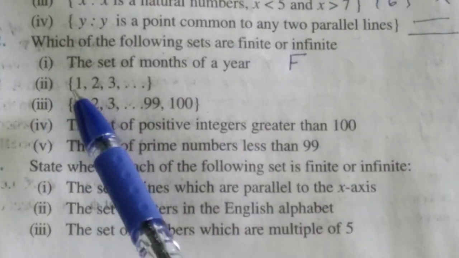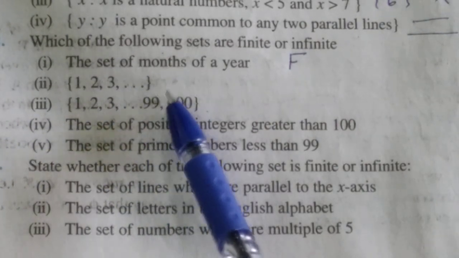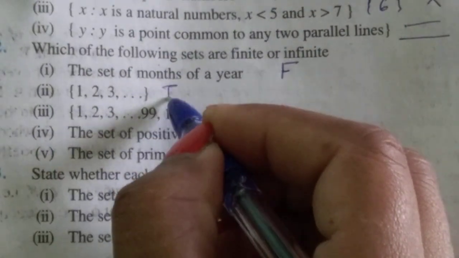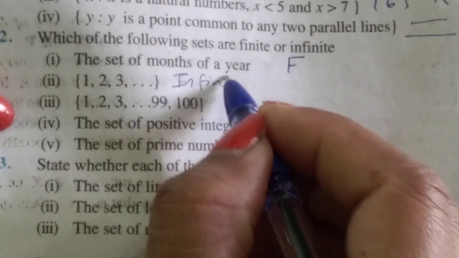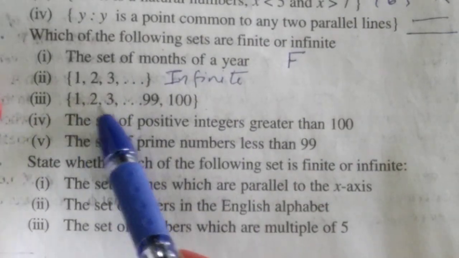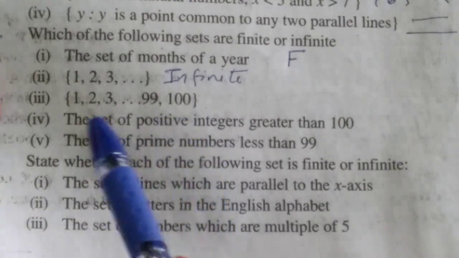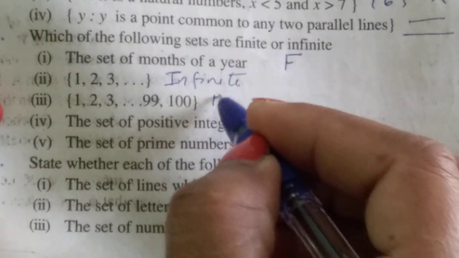So now the next one, 1, 2, 3, these are the natural numbers and it goes on and on. So this is an infinite set because we don't have a finite number of elements here. 1, 2, 3, 99 and up to 100. So these are the natural numbers up to 100. So this is also finite.